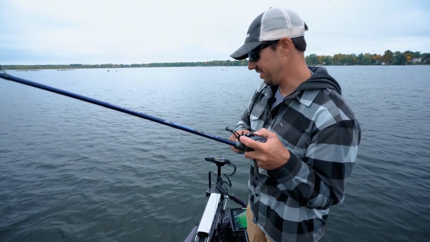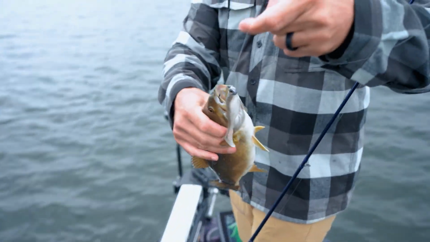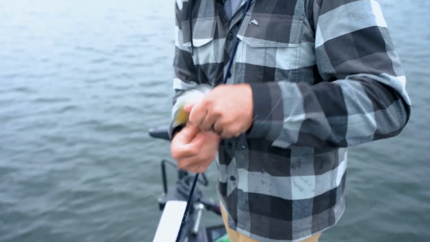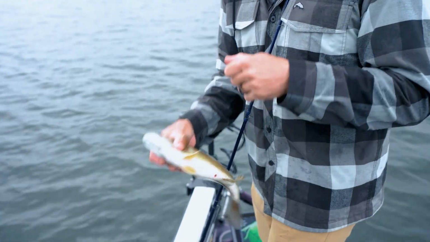It's not big. Still another little guy up on the sand. On a little swimmer. That's what we're trying to imitate right now, is just these little minnows and shad that are up on the sand.